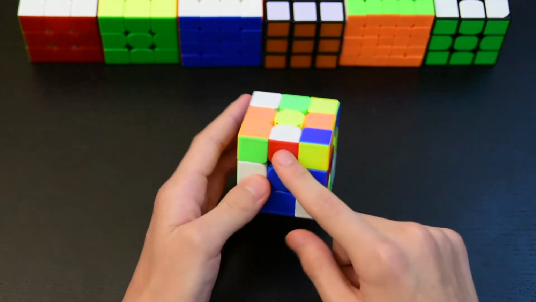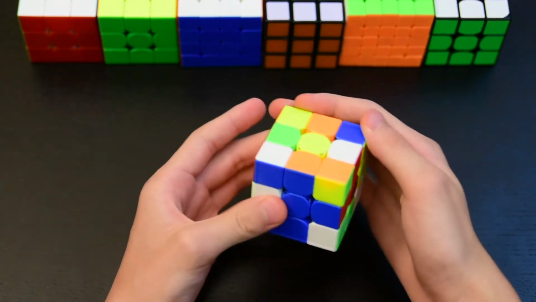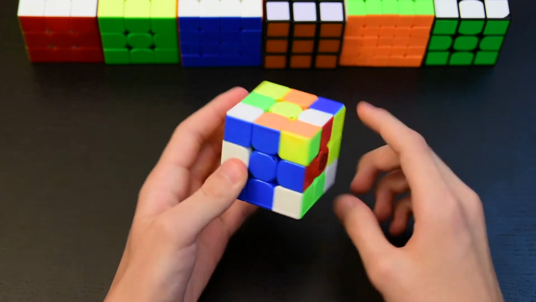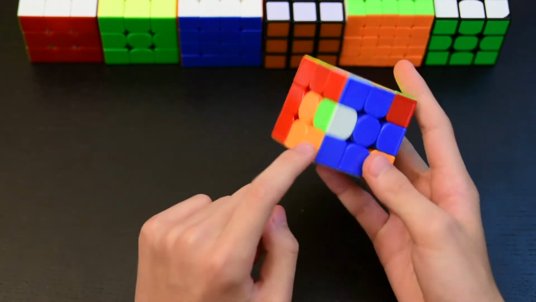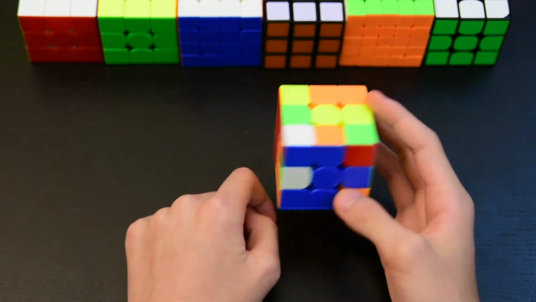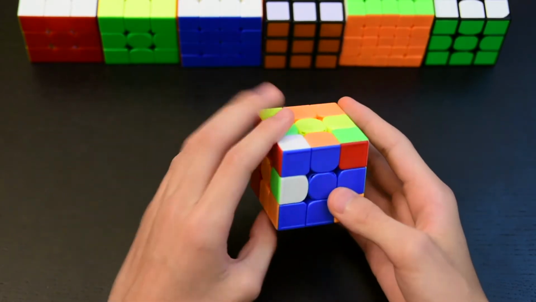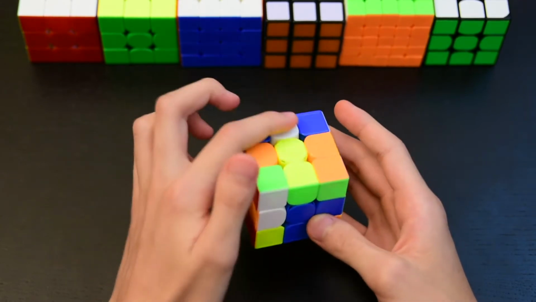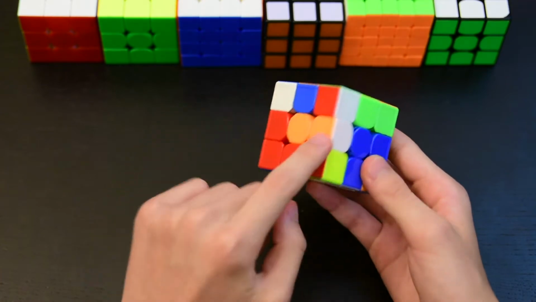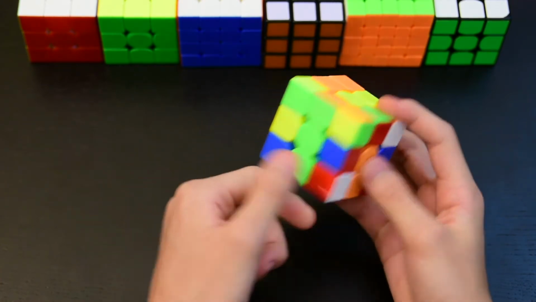Now this white and red piece is also pretty easy to get down here. I'm just going to move the top layers so that this is matching and turn that side down. Now for this white and green edge piece, there's a couple of things we can do here. One of the things is we'll move the side it's on up, move the top layer over, get it out of the way, fix the orange, and then move the white and green edge piece down.